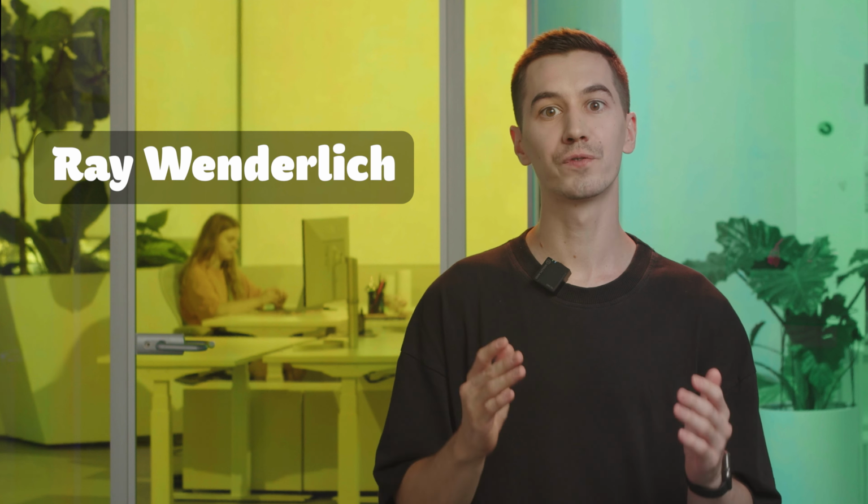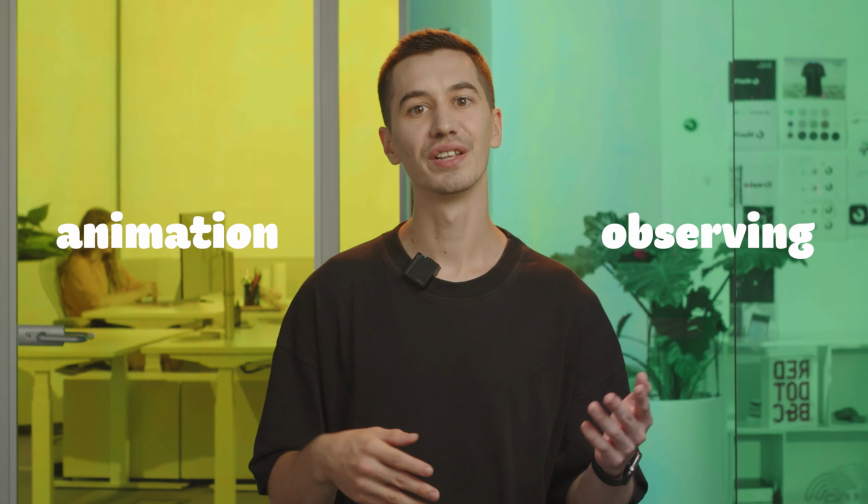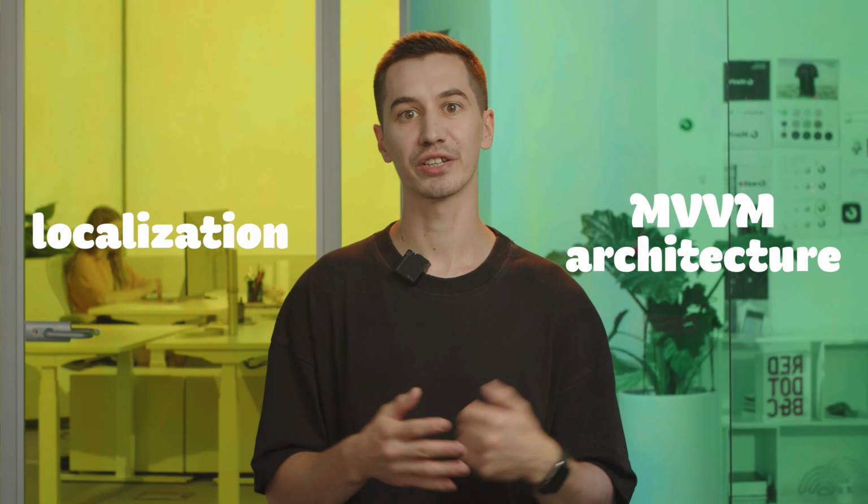More good news for the Swift community. Kodeco, previously known as Ray Wenderlich, has released a free book on SwiftUI. It is packed with 22 chapters, so it is not just about a few lessons on creating a basic view. The book covers the following topics: creating your elements, animations, observing, localizations, and MVVM architecture. It is an absolute goldmine if you are just starting out with SwiftUI.